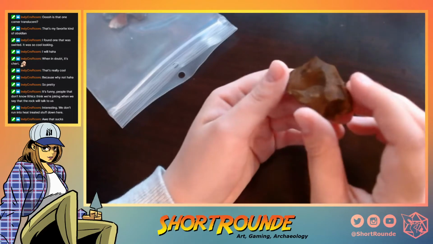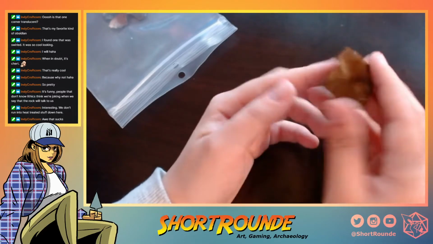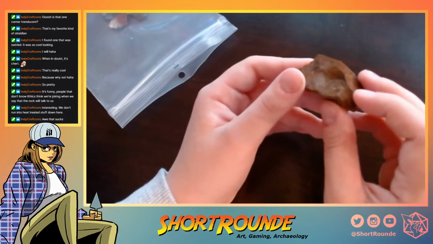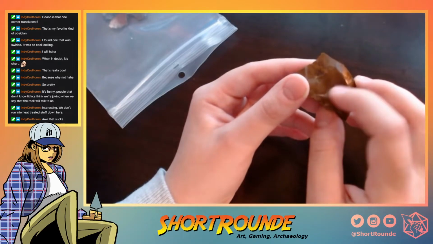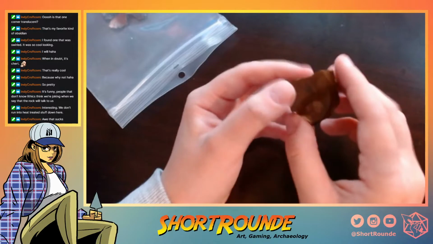This one has some pot lidding, it looks like, so this could have been heat treated as well. As you can kind of see here, this circular pop. That's another telltale sign of heat treatment.